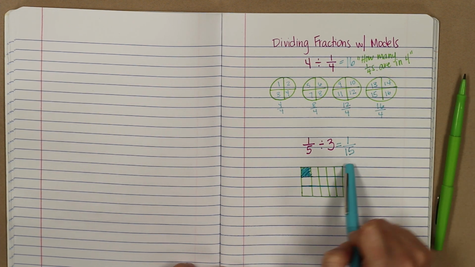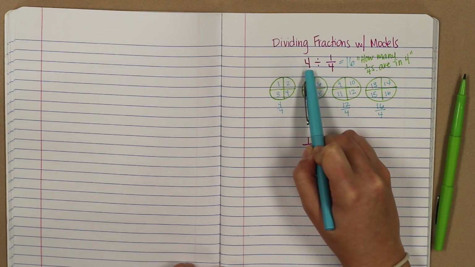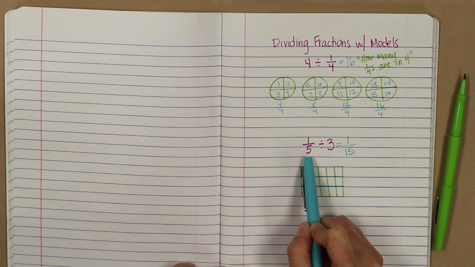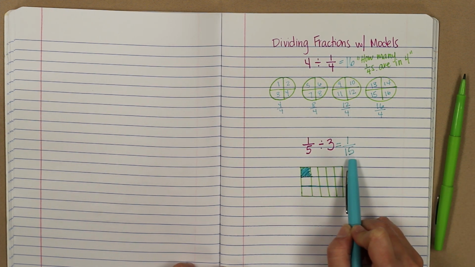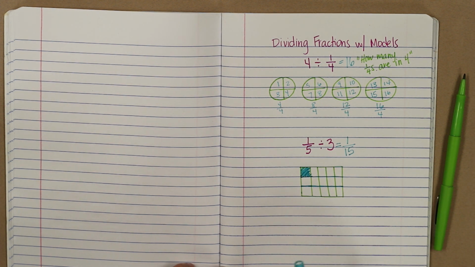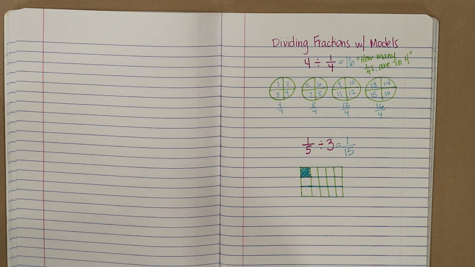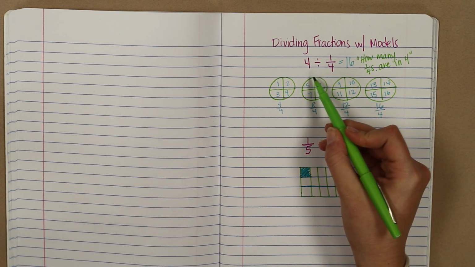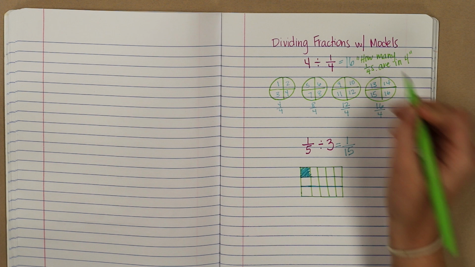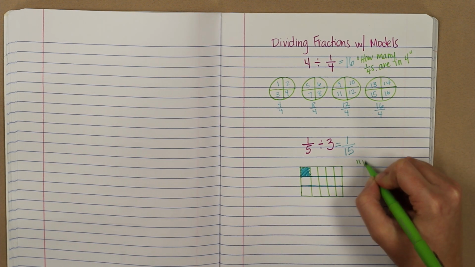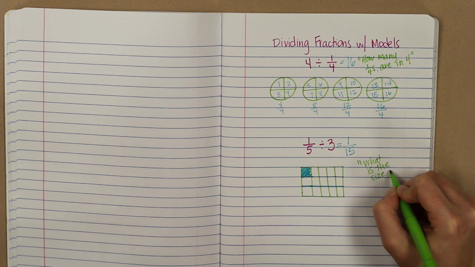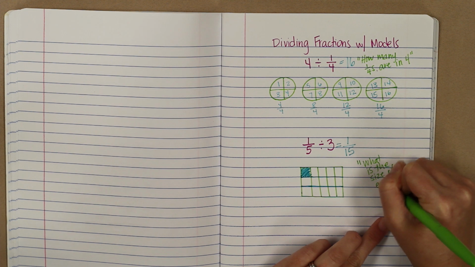So I want you to recognize the difference. When you're dividing and you're starting with a whole number, your answer is going to become a whole number. When you're starting with a fraction, your answer is going to remain a fraction. That's something that you definitely want to keep in mind as you're working through this. So this one, how many 1/4 are in 4? You're finding how many parts there are, and for this one it is what is the size of each part.